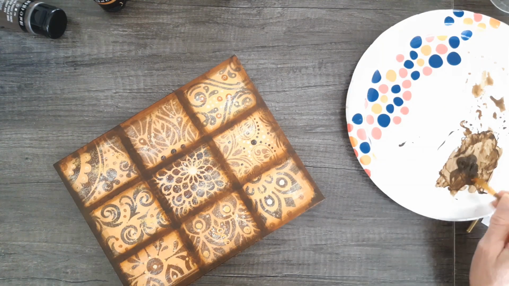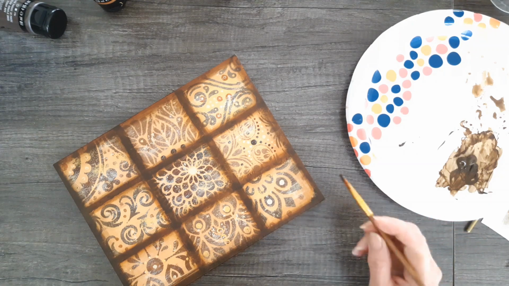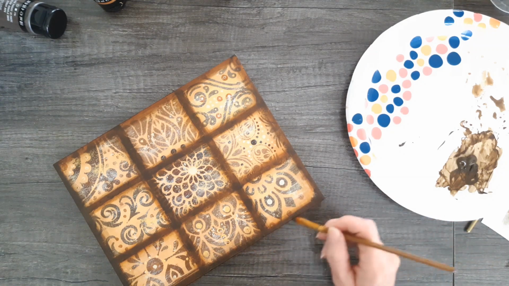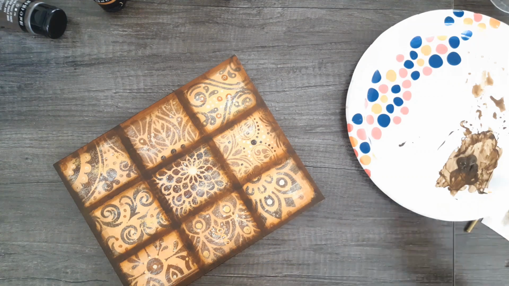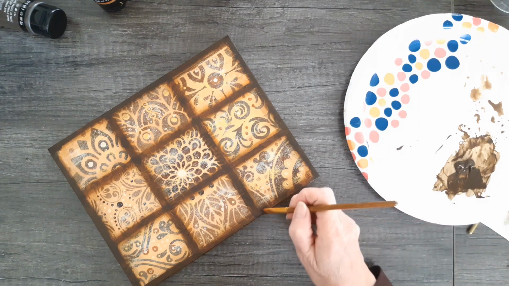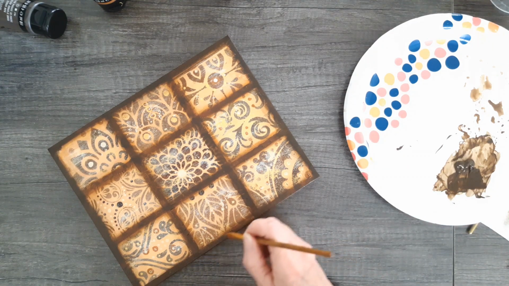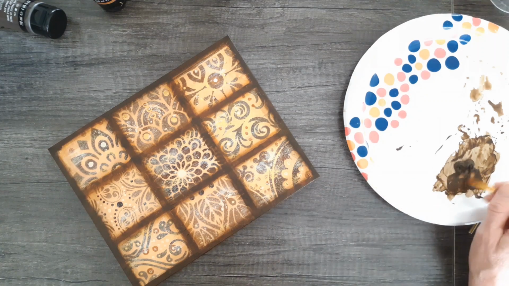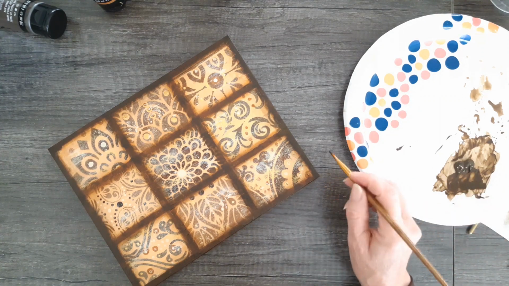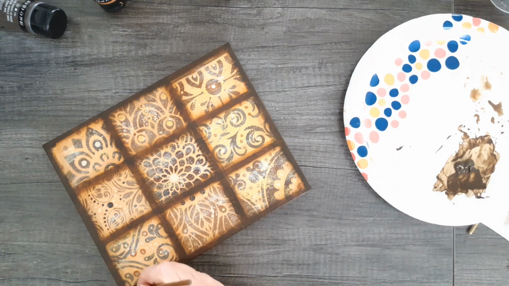I am continuing to paint using burnt umber, just layering one coat on top of another until I reach what I consider done. Something I wanted to mention, there is no need for perfection here. As a matter of fact, it's been my goal to try to be loose and free, like I mentioned in the beginning of the video.